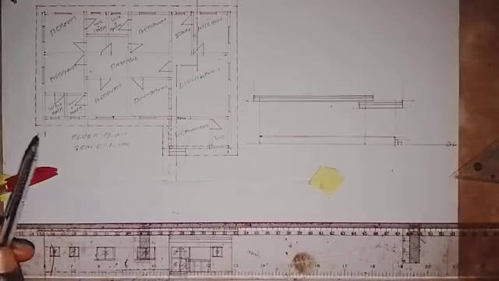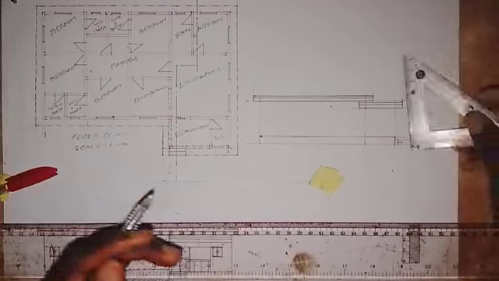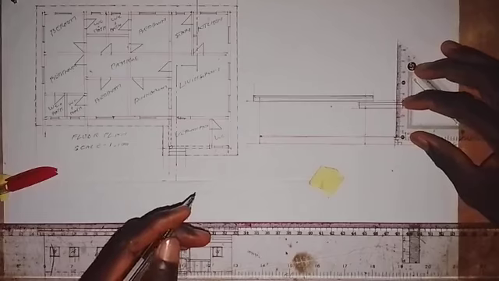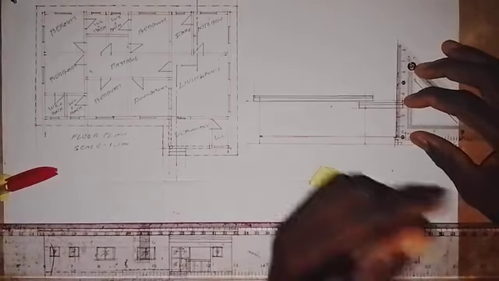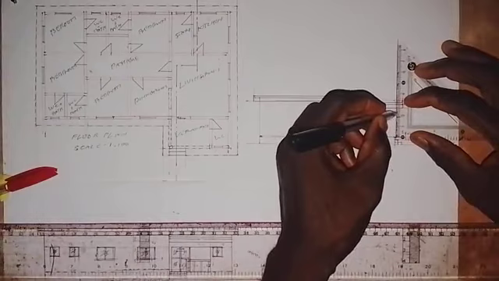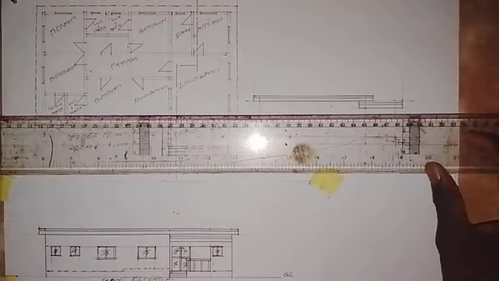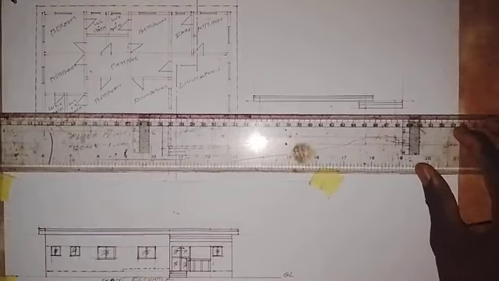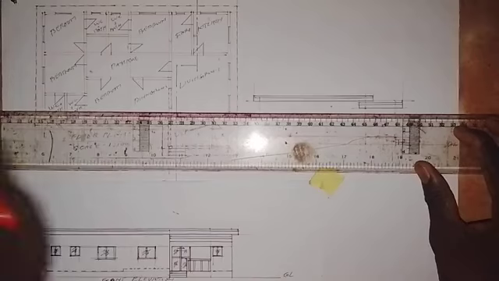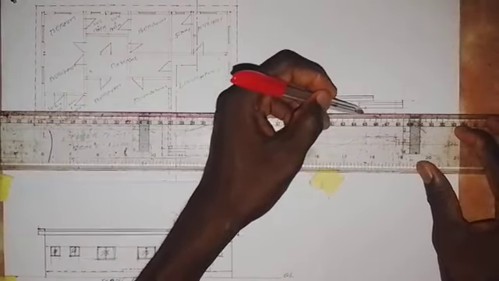Okay, so let's take a measurement of 23. If we divide 1,300 by 100, that will give us 23 millimeters. So here we have this to be 23 millimeters. So we are going to place the beam. Let's draw a line here for the beam around here. So we draw this line like this.